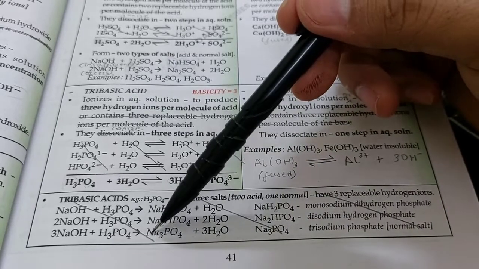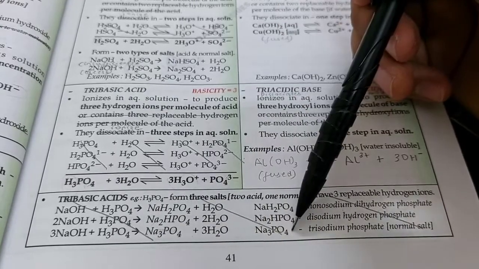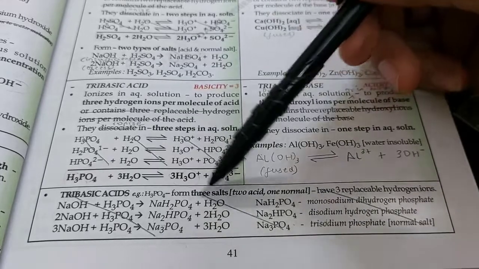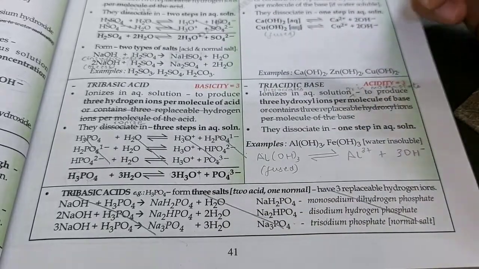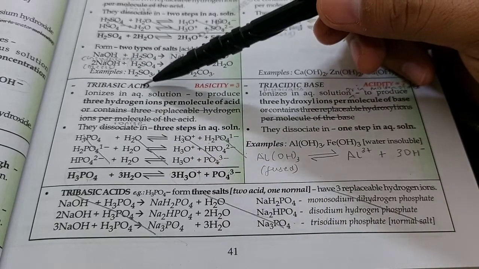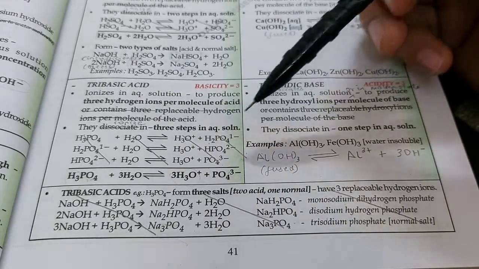But if all three are replaced with a cation, then we call it trisodium phosphate, which is a normal salt. But this is not important, so we can cancel it. Also here the steps are cancelled, and remember, a tribasic acid will ionize in 3 steps in aqueous solution.